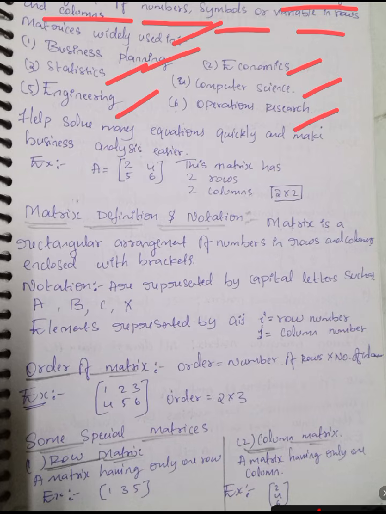Where do we use this concept called matrix? In statistics, engineering, computer science, operations research, in all of this we use the matrix. But here in economics also we are going to use this matrix concept. Am I clear? It helps to solve many equations quickly and makes business analysis easier.